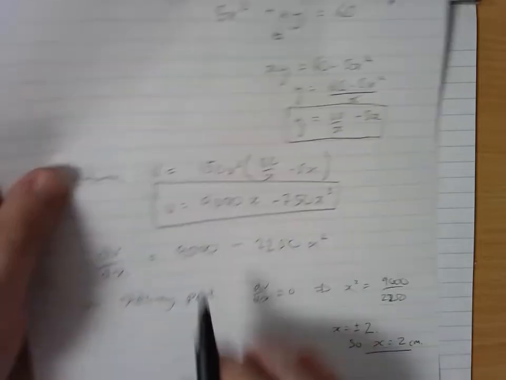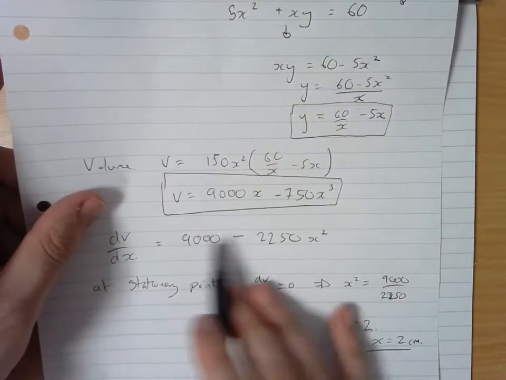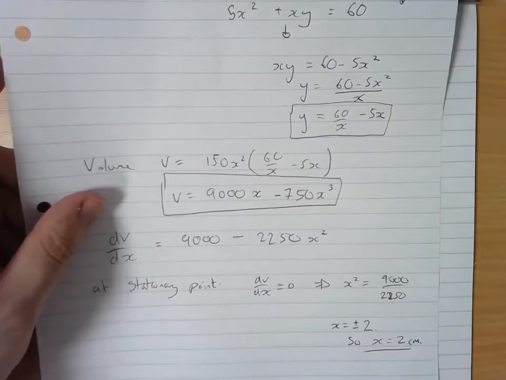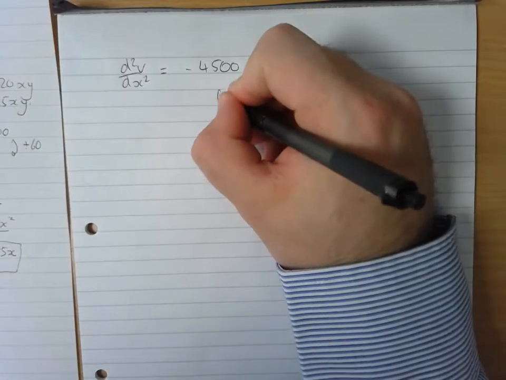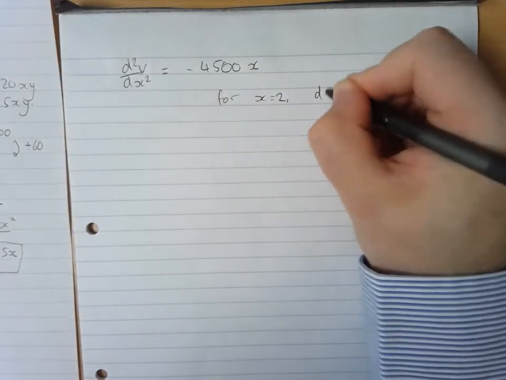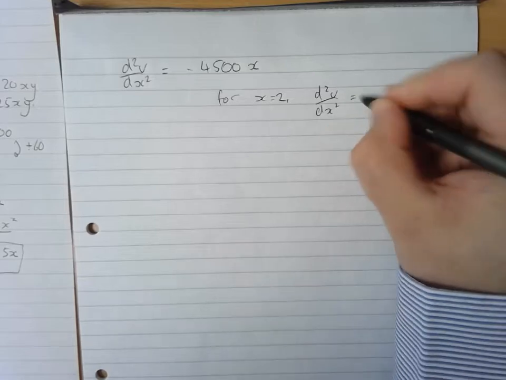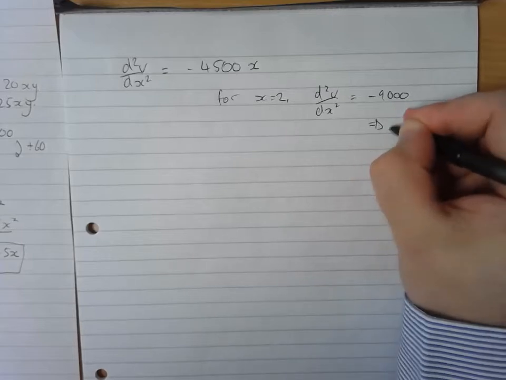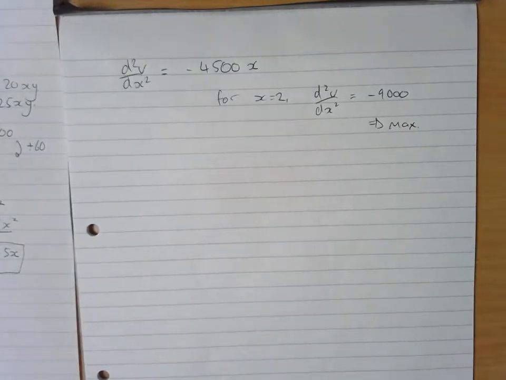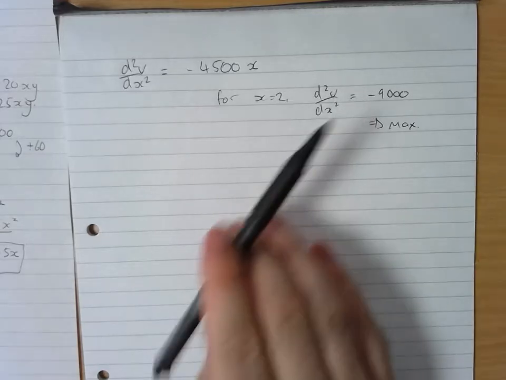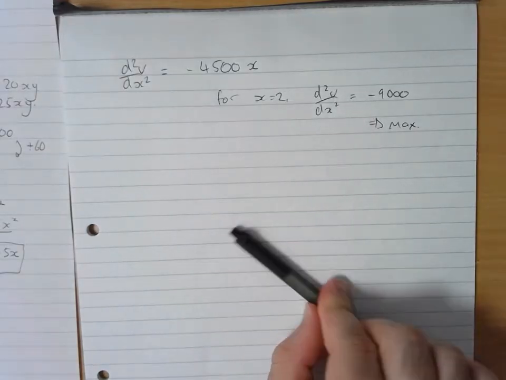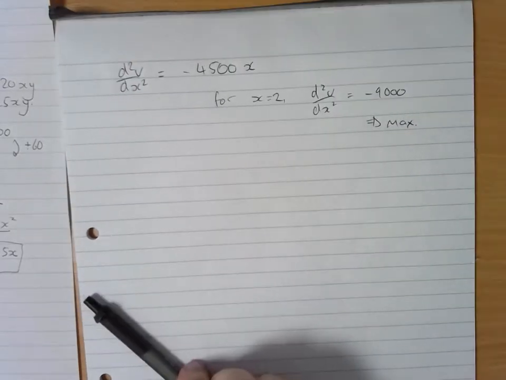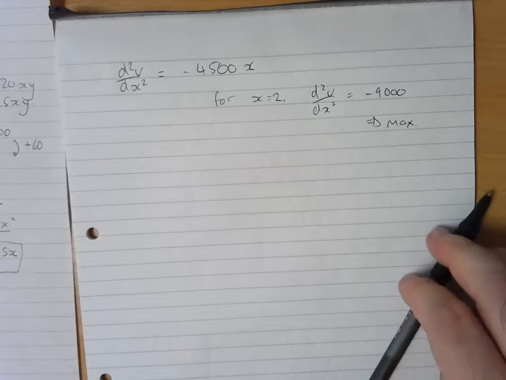We've just taken our first derivative here, that differentiates to 0. This multiplied by 2, which I did on the calculator, reduce the power by 1. Remember to keep this minus sign. For x equals 2, d2V by dx squared gives us minus 9000, which implies that we have a maximum. If you have a negative second derivative, that means the gradient is trying to go down even though it's flat, which means you'll be going like that and you'll end up with a maximum. If you have a positive one, it means the gradient is trying to go up even though it turns, so you end up with a minimum.